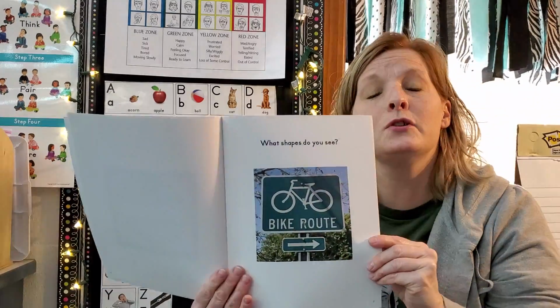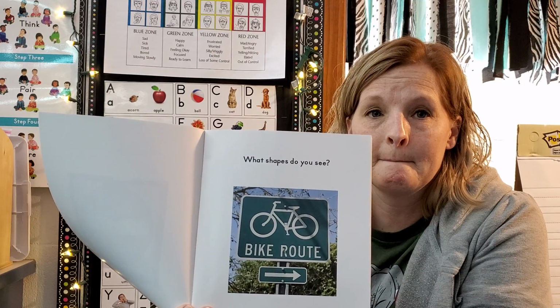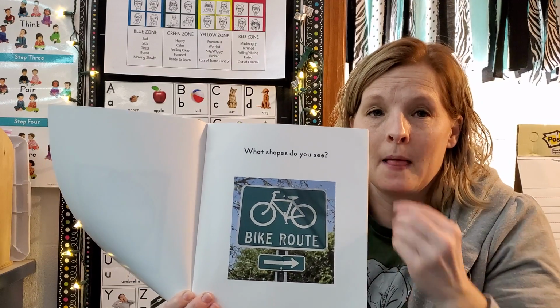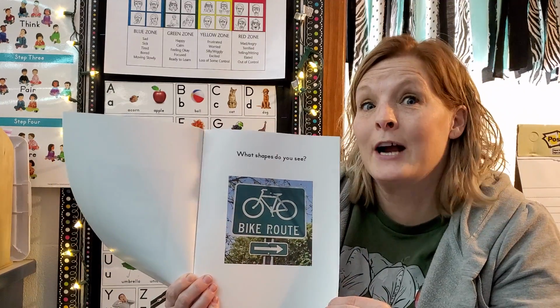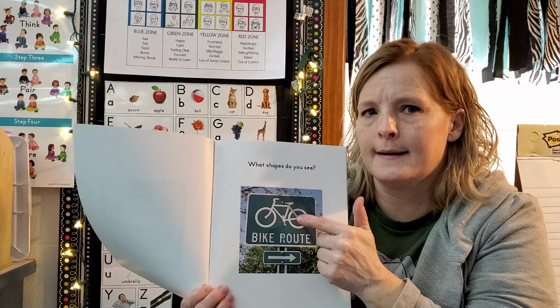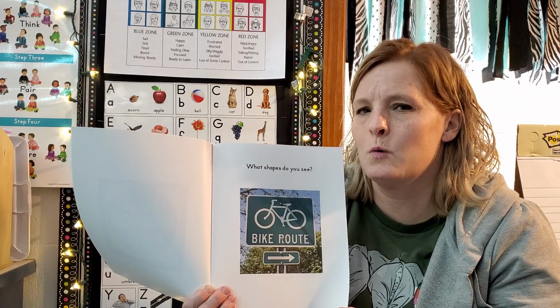What shapes do you see? I notice the arrow is pointing in the direction of what this sign is telling us. Think about what that sign might mean. I'll tell you the words in just a minute.